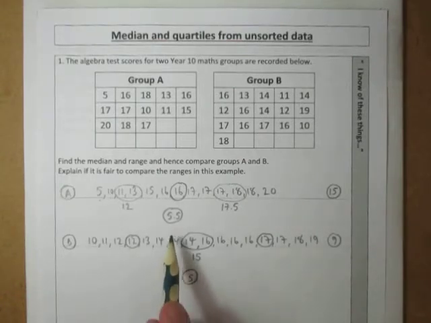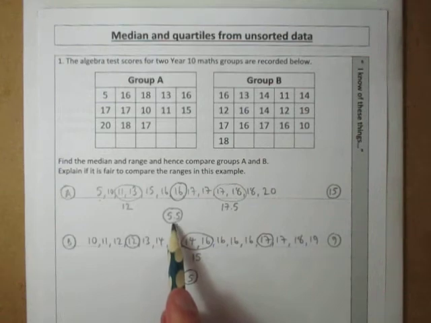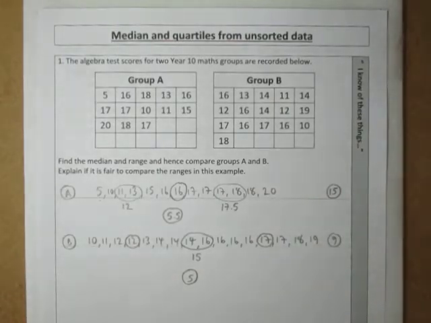And as you can see, if we actually look at that middle bit of the data, ignoring the extreme values at either end, then we can see that Group A have almost exactly the same sort of variation as Group B. And this is what we want to be able to do today. We want to be able to find these quartiles and use them to compare two sets of data.